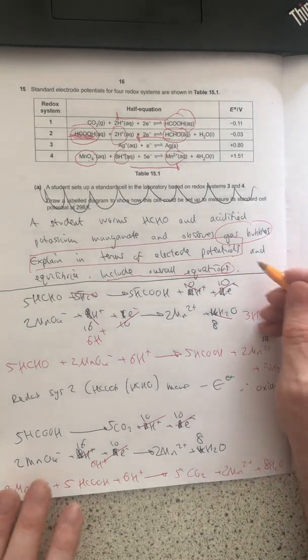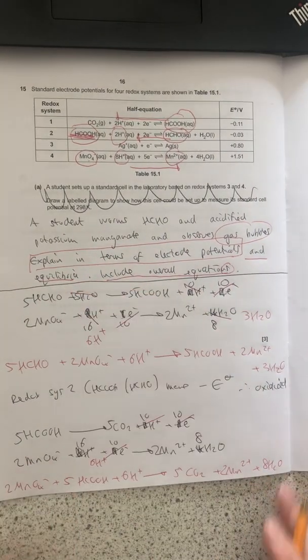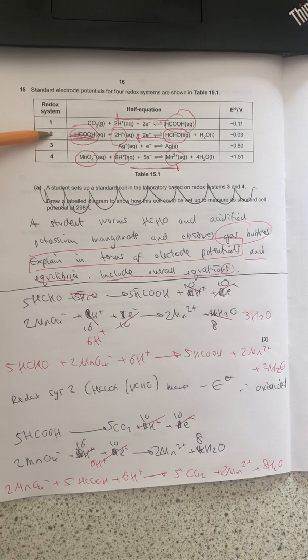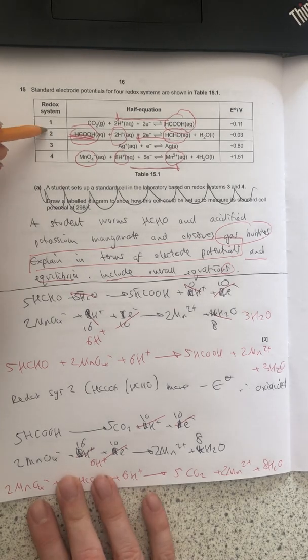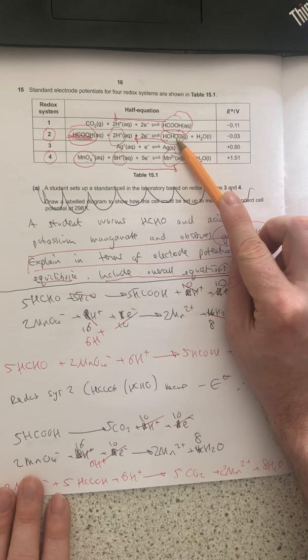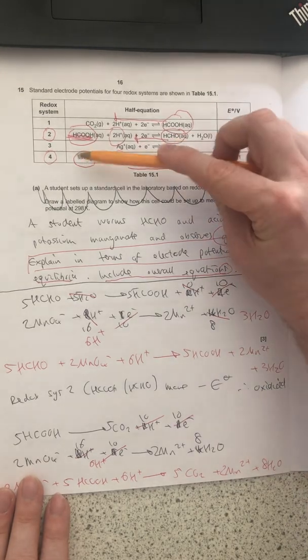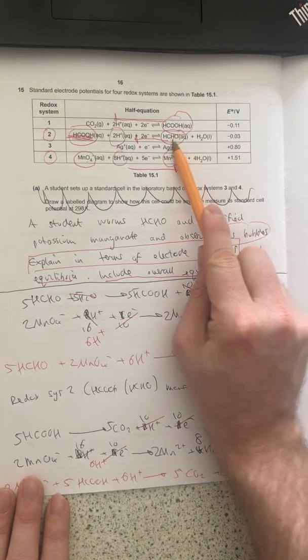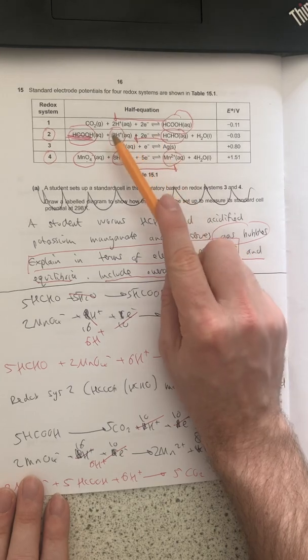Well, not quite, because it also said to explain what's going on in terms of equilibria. So just thinking about this first equation, you can explain it by talking about either redox system. I'm going to talk about redox system 2, because remember this first equation was a combination of redox system 2 and 4, wasn't it? In redox system 2, which direction was the position of equilibrium shifting? Did it shift to the left or did it shift to the right? Well, clearly, if we're getting oxidation, then the position of equilibrium is shifting to the left.